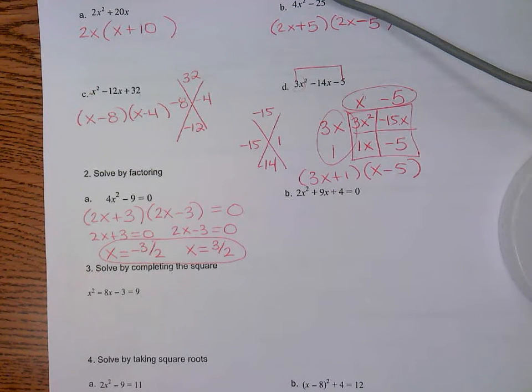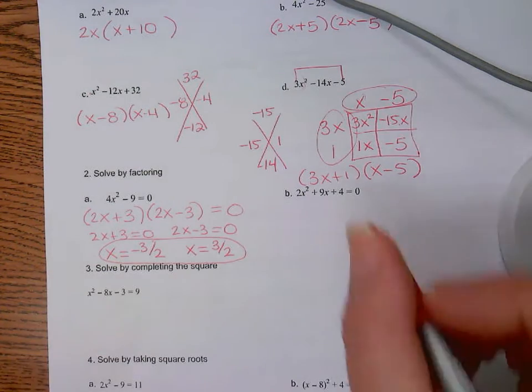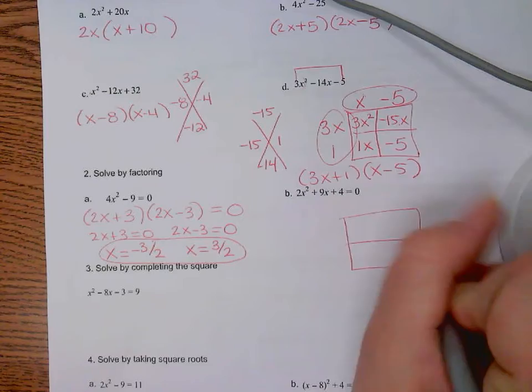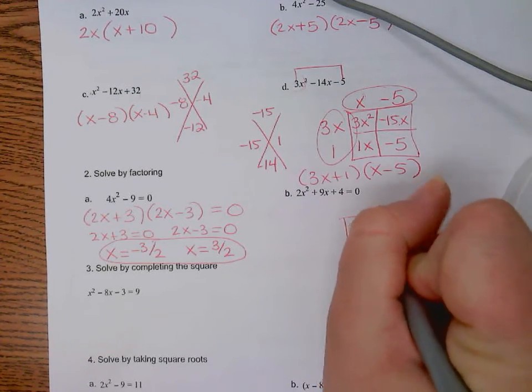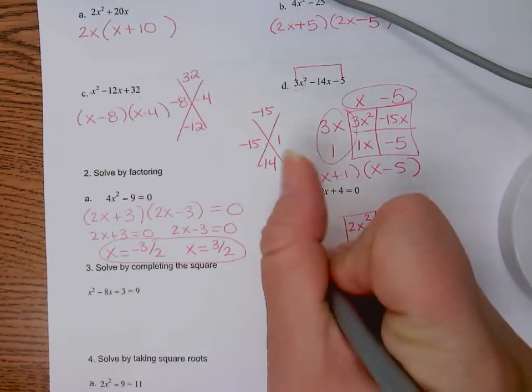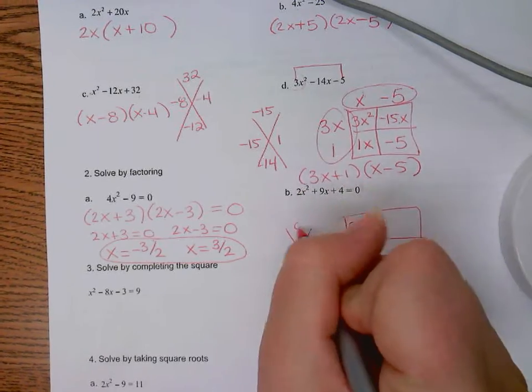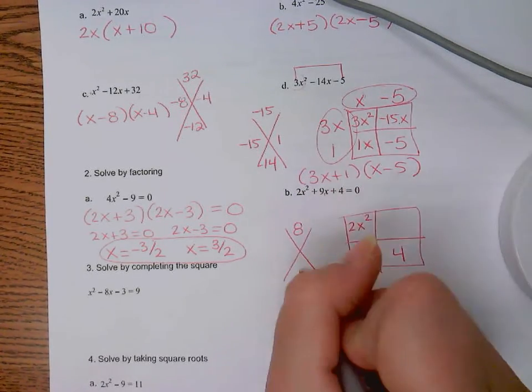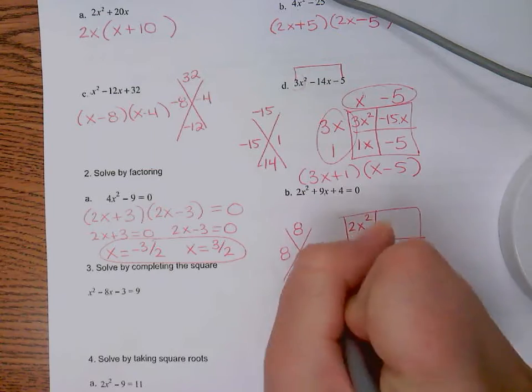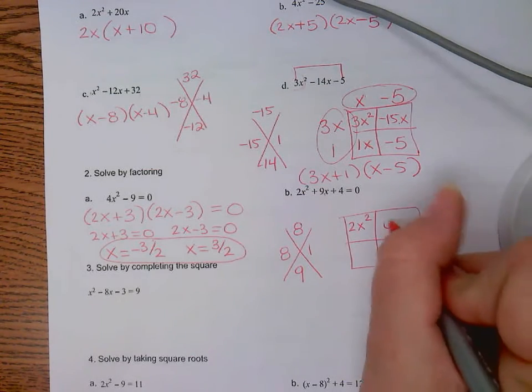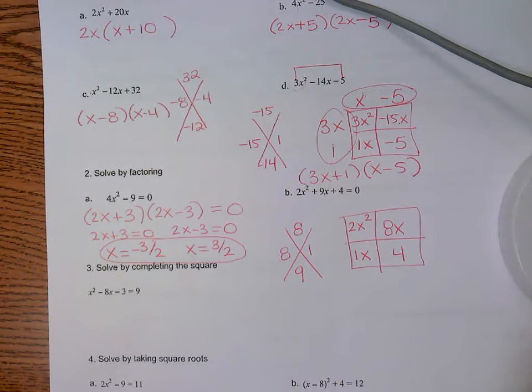In example B, first you'd look for a GCF, but there isn't one, so we're going to have to do the box method. And we've got 2x squared, 4. We're going to set up our diamond. 2 times 4 is 8. 9 is going to go on the bottom, so I want to use 8 times 1. 8x and 1x are going to go in my box.